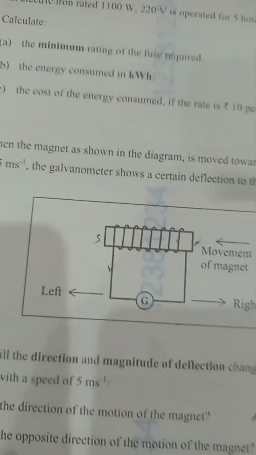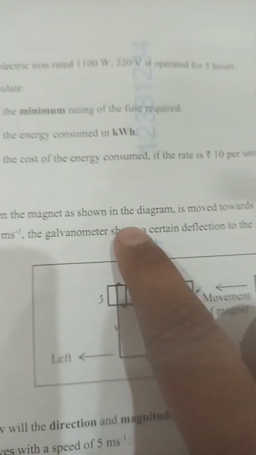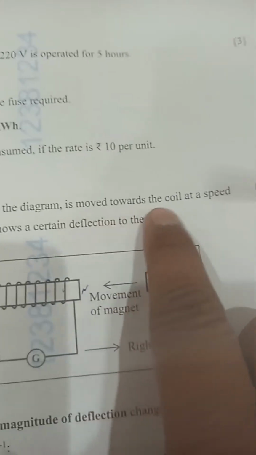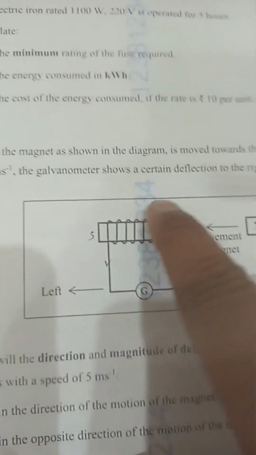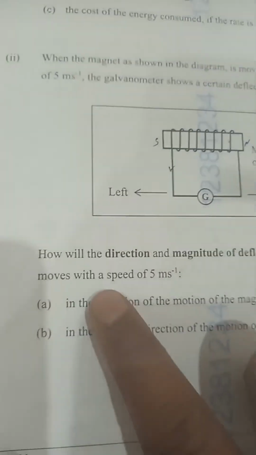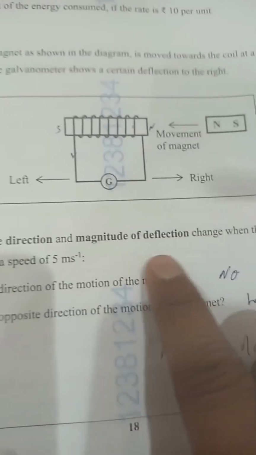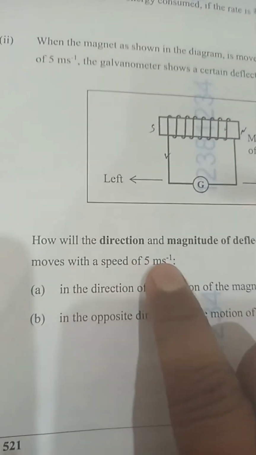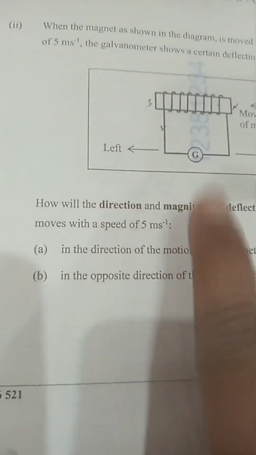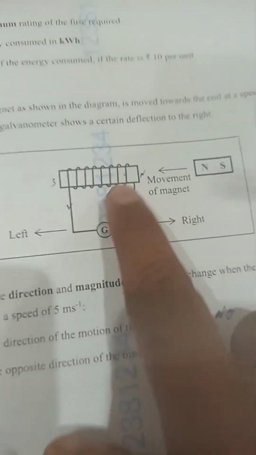Now in the second part, when the magnet as shown in the diagram is moved towards the coil at a speed of 5 meter per second, the galvanometer shows a certain deflection to the right. How will the direction and magnitude of deflection change when the coil also moves with a speed of 5 meter per second? How is it moving now? In the first part, in the direction of the motion of the magnet. The magnet is moving towards the left and the coil is also moving towards the left. Both are in the same direction.